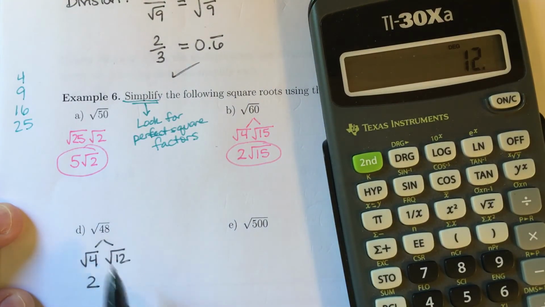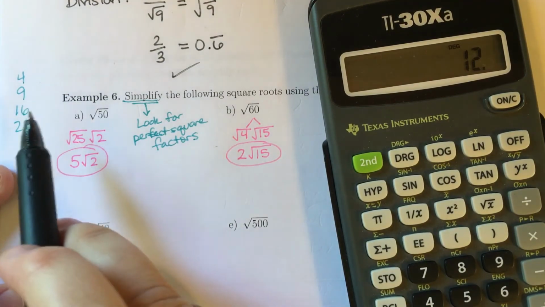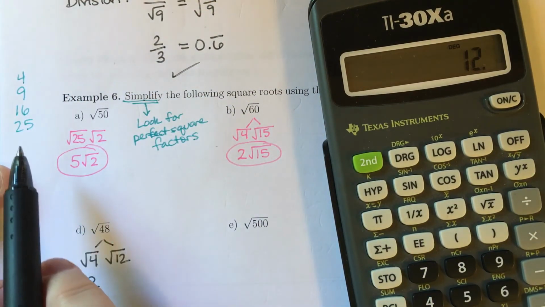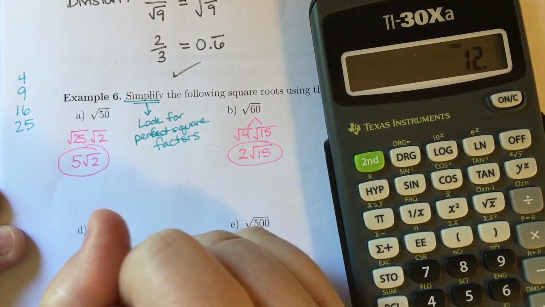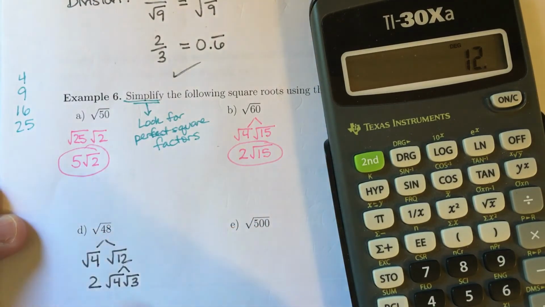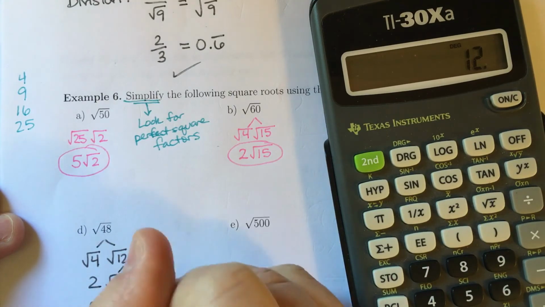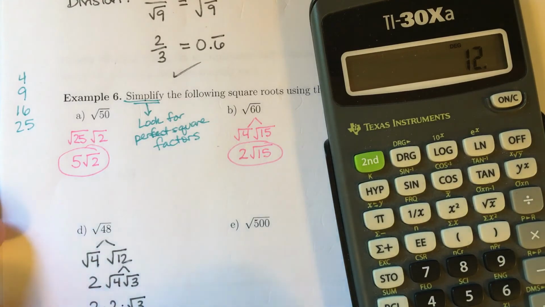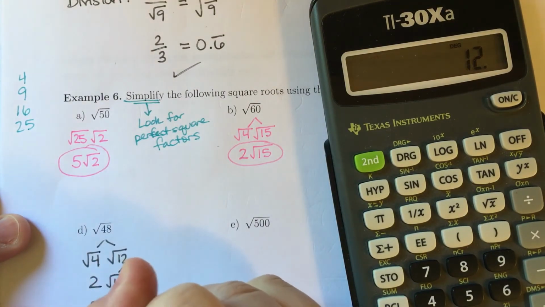But square root of 12 is not done yet because 4 goes in there again. So if you see a bigger perfect square that goes into 48, you only need one step. But since I didn't see it, I gotta do this again. 12 is 4 times 3. So we gotta do this again. 2 times square root of 4 is 2, and then we just have a square root of 3. These are all multiplied. We're using the multiplication property for square roots. So my final answer is 4 square root of 3.